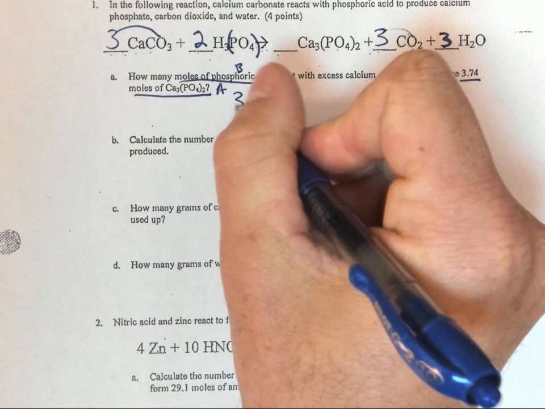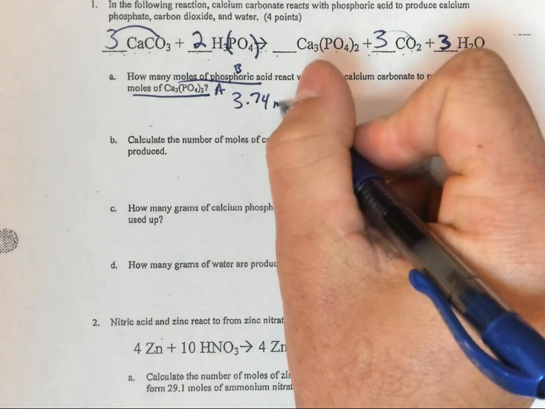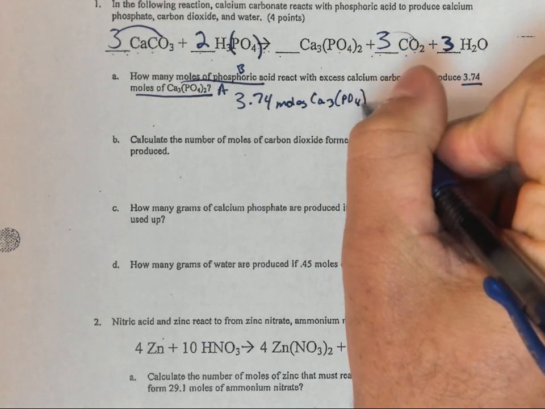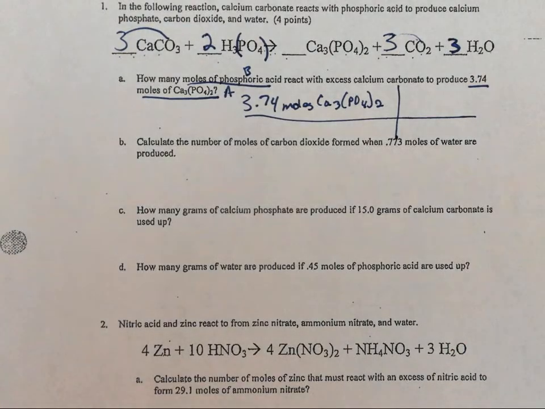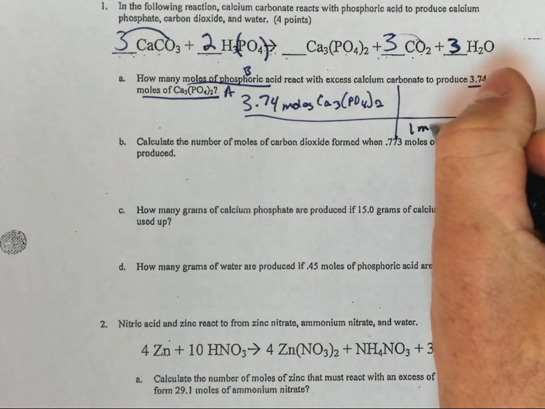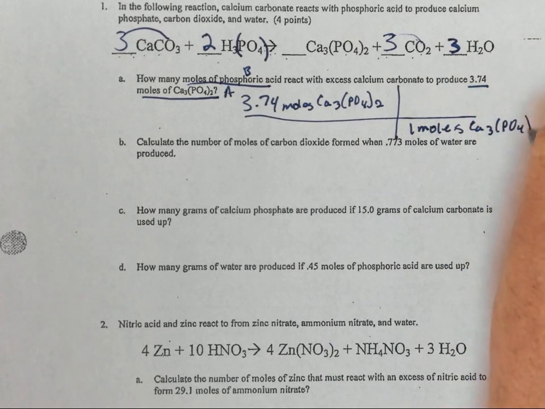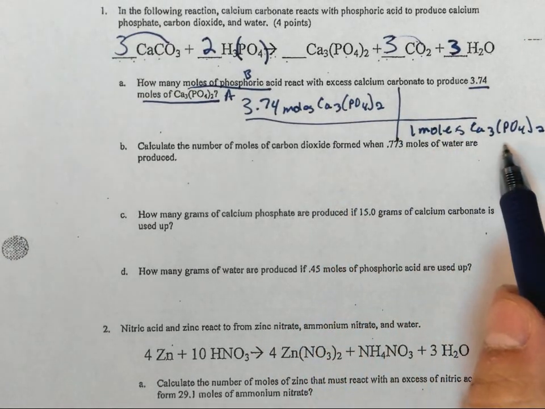So the first step to any of these problems after you balance it is to write down what you were given. So we were given 3.74 moles of calcium phosphate. Then everything from here on out, when I say mole ratio or anything like that, we're going to refer to the balanced reaction that we just did. So for every 1 mole of calcium phosphate, our moles of calcium phosphate is going to go on the bottom, because we have to cancel out our like units. So we're going to do the opposite of that unit. It's moles of calcium phosphate at the top, so you've got to put moles of calcium phosphate down here on the bottom.